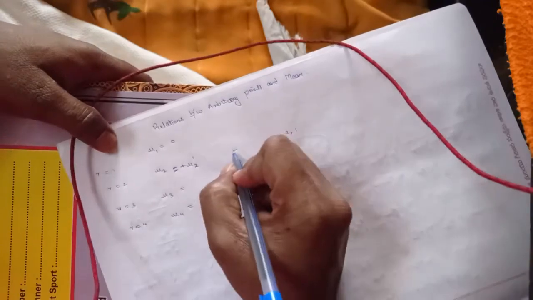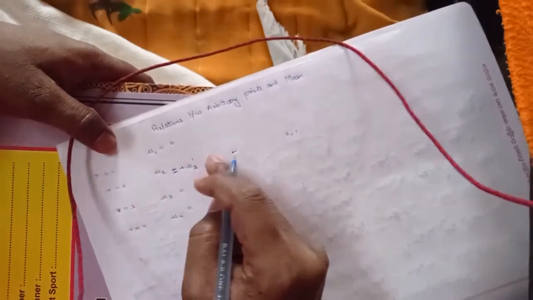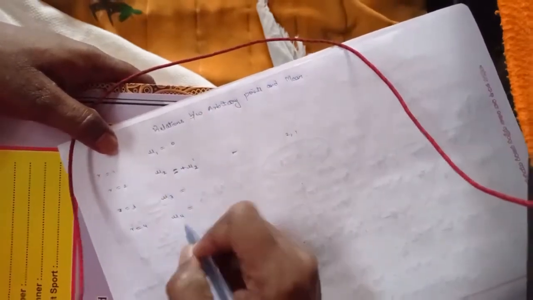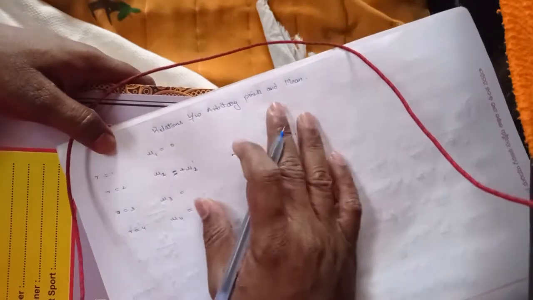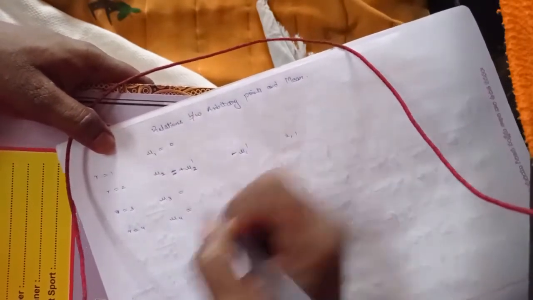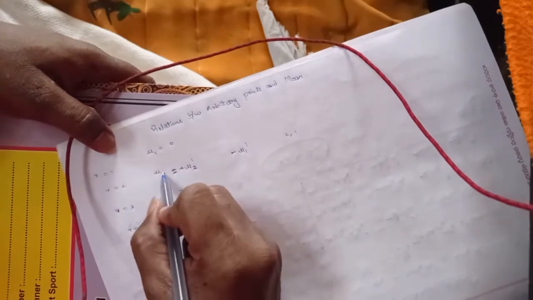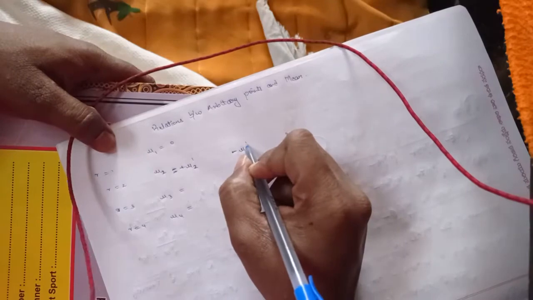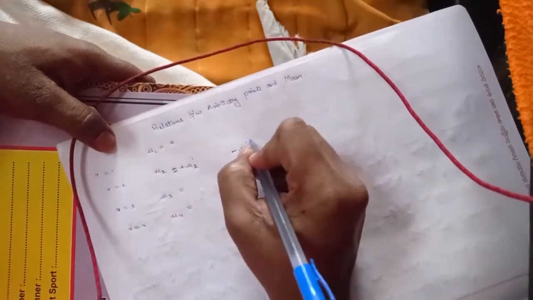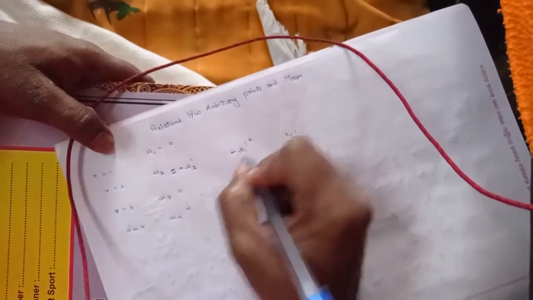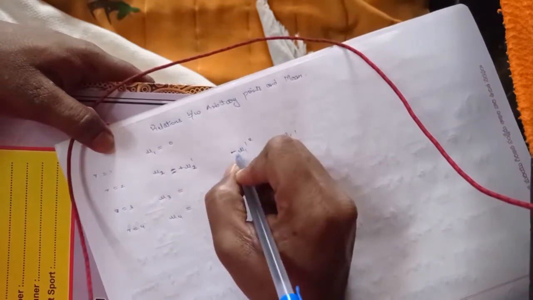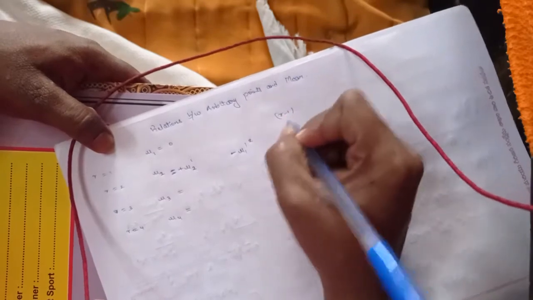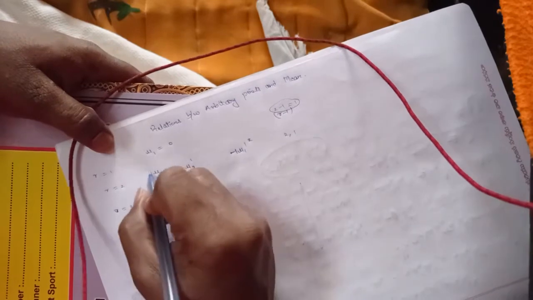So u2 dash. Just kindly remember, for any formula, the last value will be u1 dash. So we are taking r is equal to 2. If r is equal to 2, then u1 dash will be squared, that is u1 dash square. The coefficient of u1 will be r minus 1, that is 2 minus 1 is equal to 1. So 1 u1 dash square. This is the formula for u2.